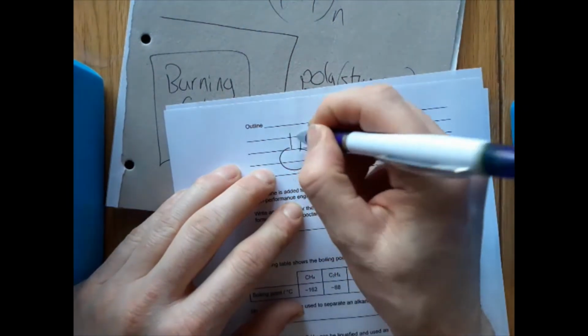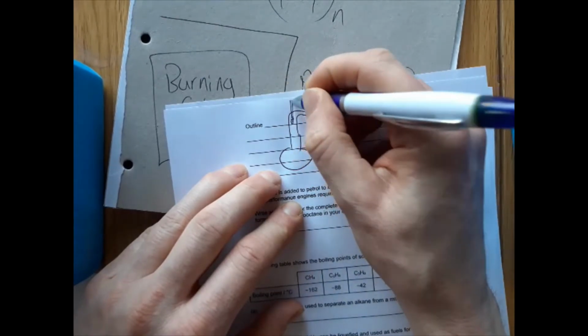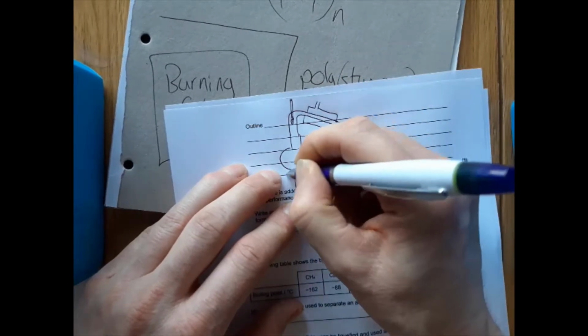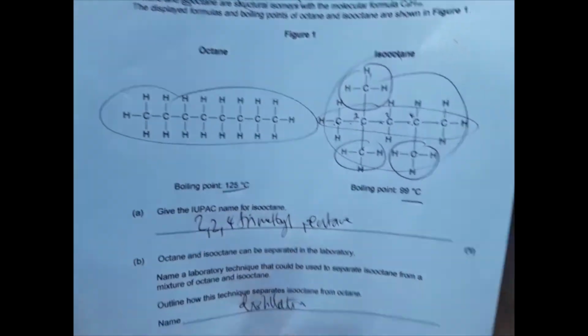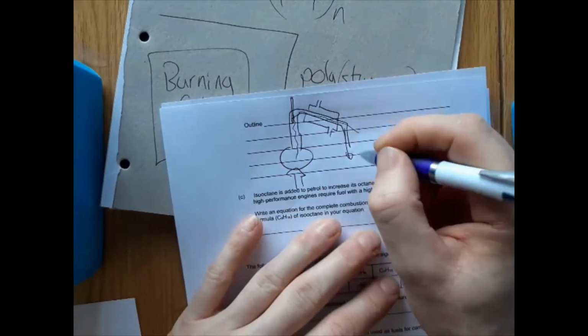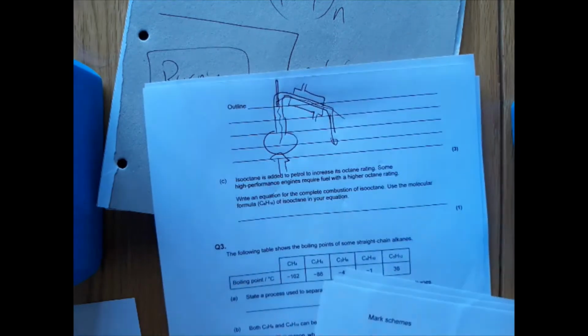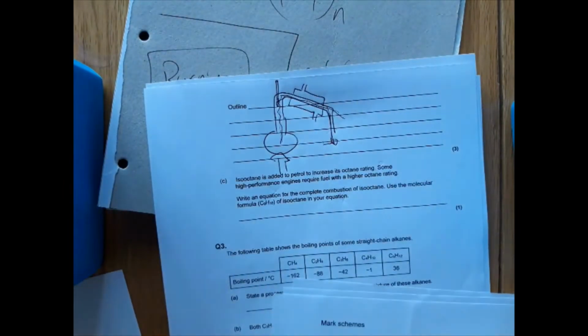So outline the idea. If you heated these up together, maybe if you had a flask like that with octane and isooctane in, and you had a condenser, maybe with a thermometer in the top there, some sort of Liebig condenser, you heat them up, and when it reached 99 degrees C, the isooctane would evaporate and condense. So what does the mark scheme say? The one with the low boiling point boils first and then condenses first. So the isooctane would boil and condense first, and then the octane would come off.